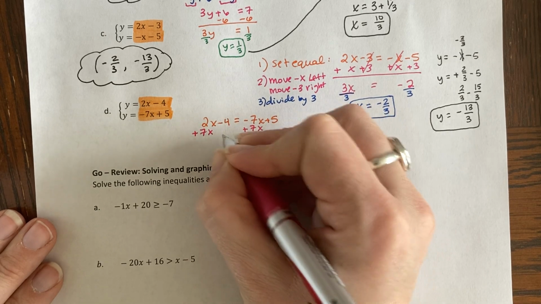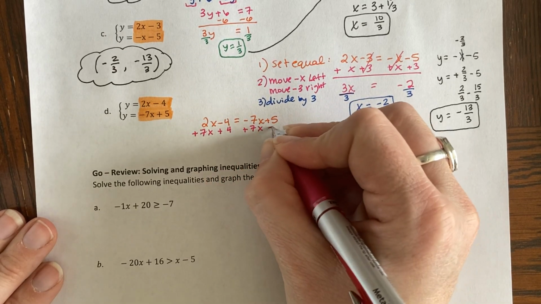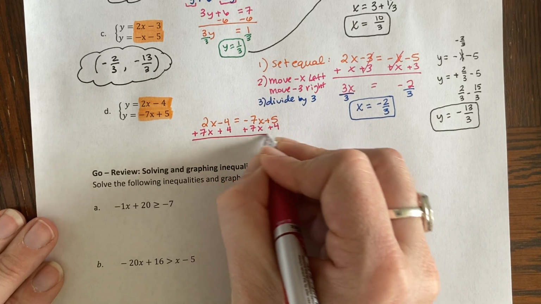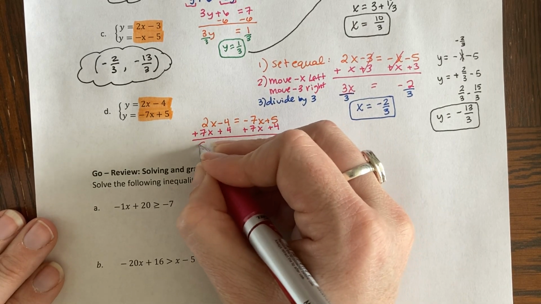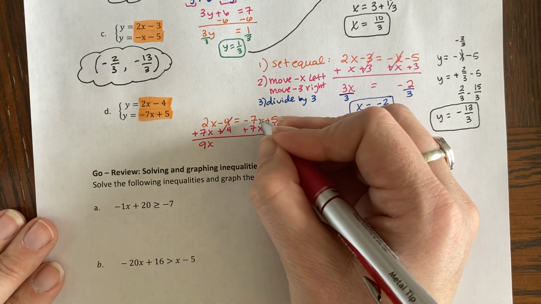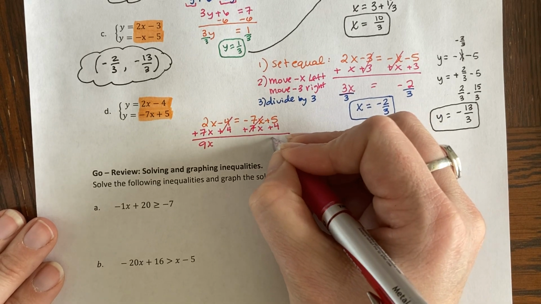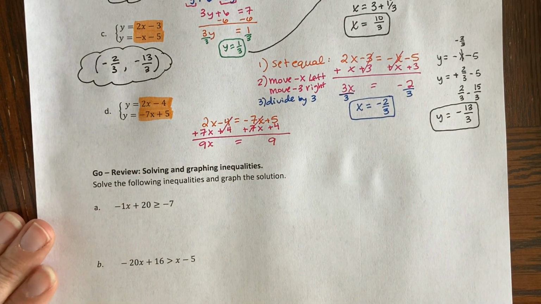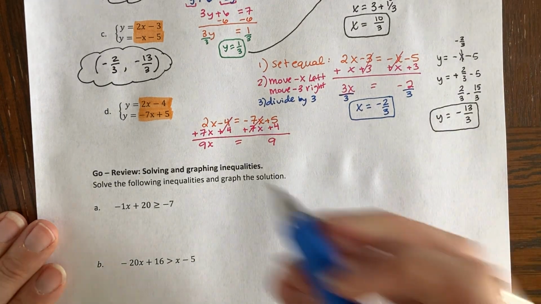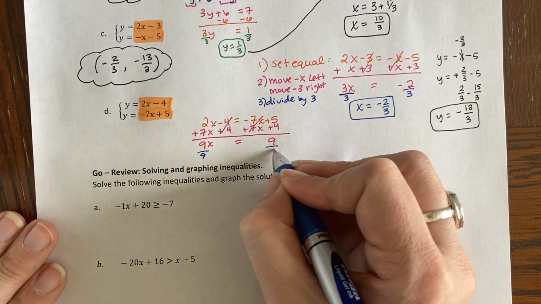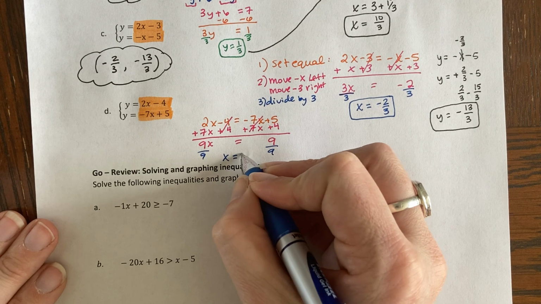And move the 4 to the other side, I'm going to add 4. 7, 8, 9 x's. Cancels, cancels. 5 plus 4 is 9. I then divide. X is equal to 1.